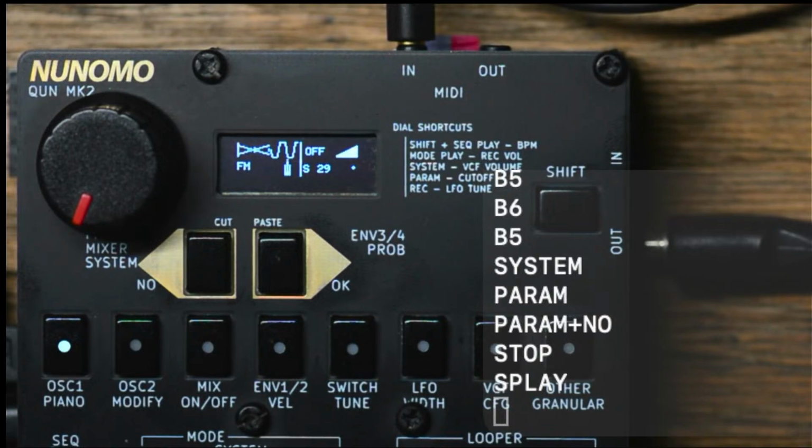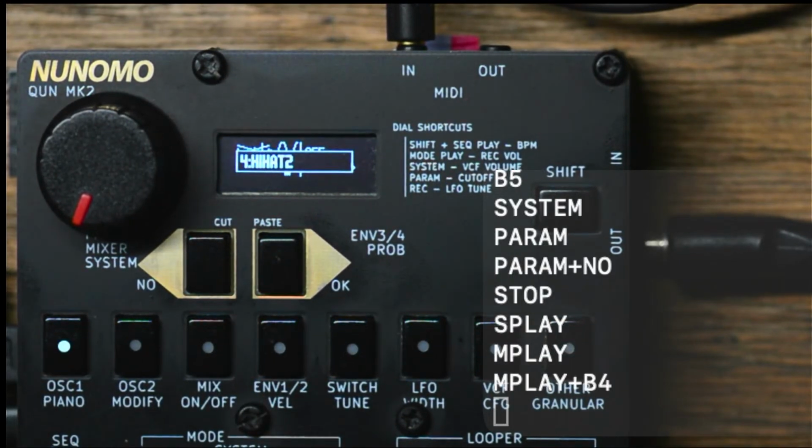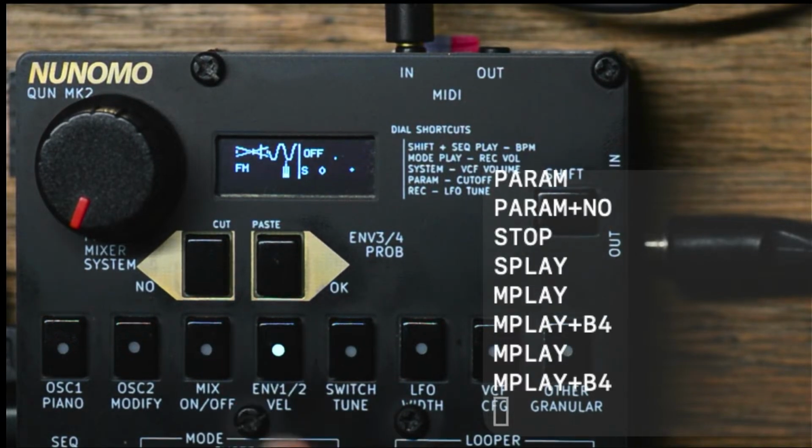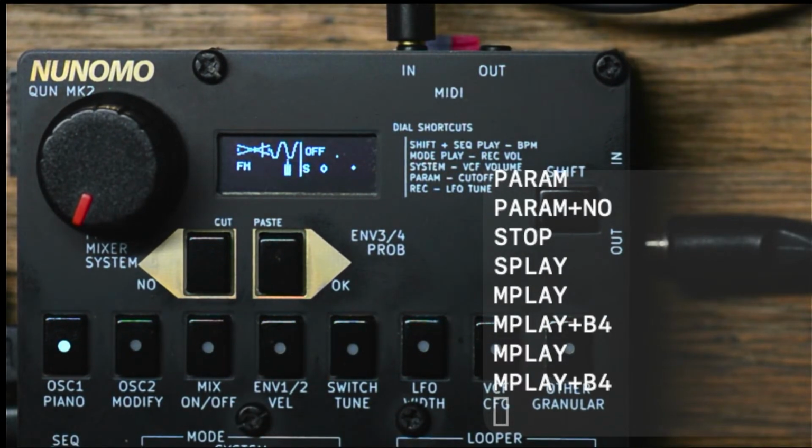Yeah, I think I covered what I wanted to show today. Oh, maybe, I don't know, okay, sample loading. Maybe I can show you making a drum kit, or maybe just one sample.